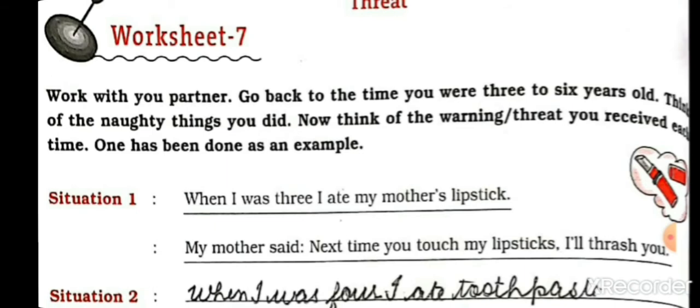और after that बेटा which warning you get, कौन सी वार्निंग आपको मिली है, which warning you received बेटा, that you have to write down. For example students, we can write down when I was 5 I stole 10 rupees from my mother's pocket or from my father's pocket. तो पापा या मामा क्या बोलेंगे बेटा? My father said, next time if you steal money I will punish you. कि next time अगर तुमने पैसे चुराए तो मैं तुम्हें बहुत पिटाई करूँगा. I will beat you, I will punish you.